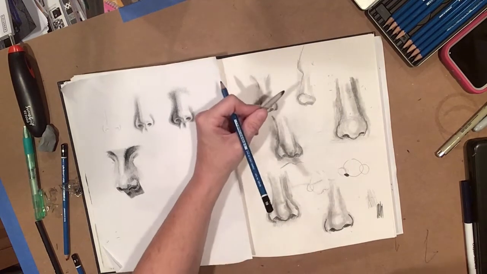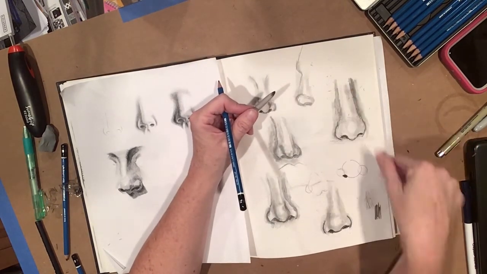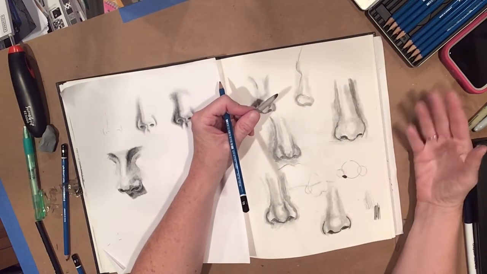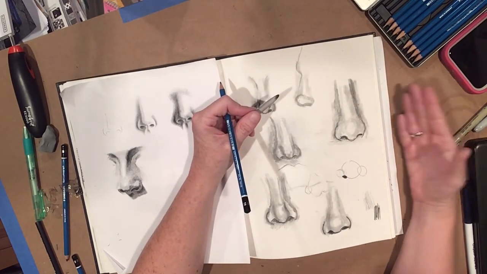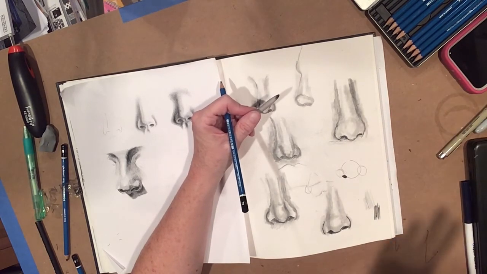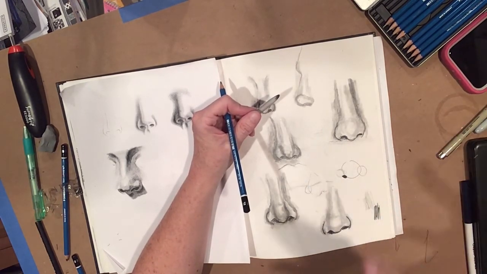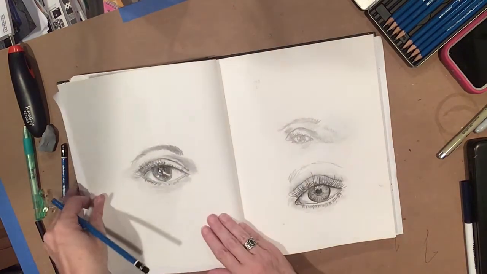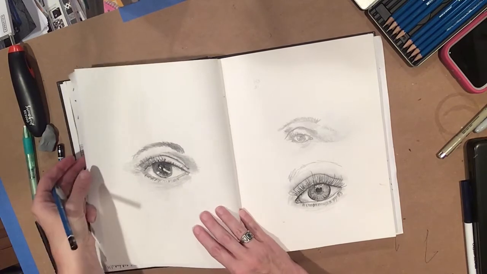So the idea is not to get a perfect representation on this, but to practice how value works on it, and just to see which way you like it, just to try out different techniques. So it's going to take some time though. Don't rush through it. It's going to take some time to get all of the layers and all of the things that you want. So here are a couple of tips for your eyes.